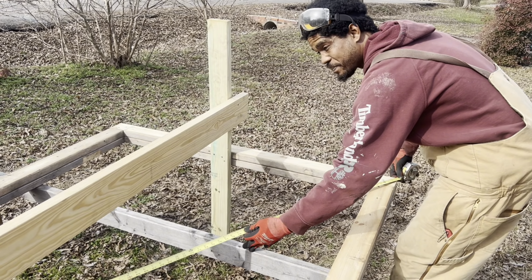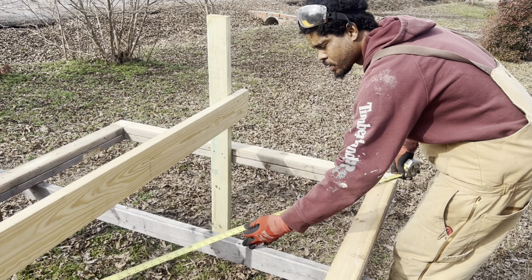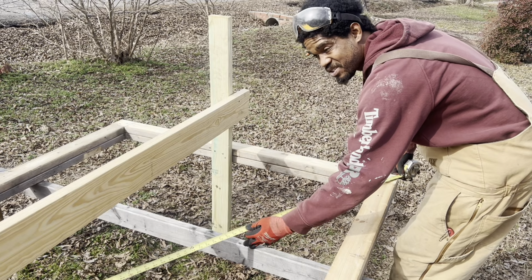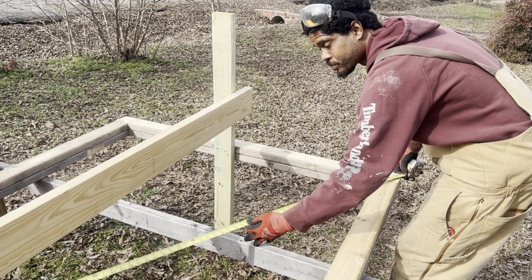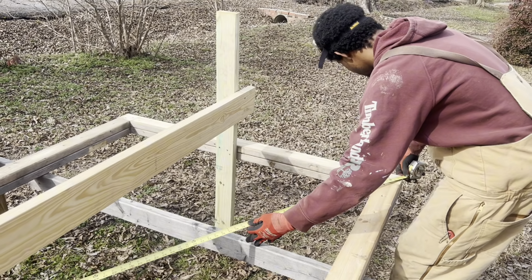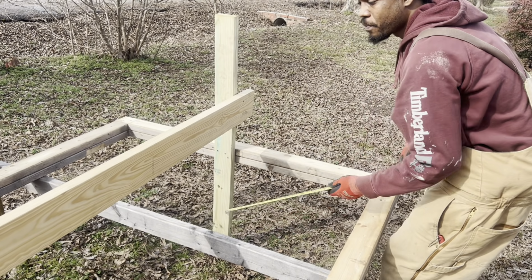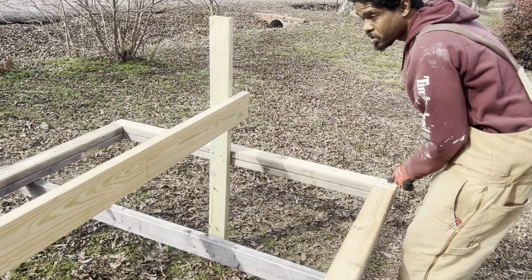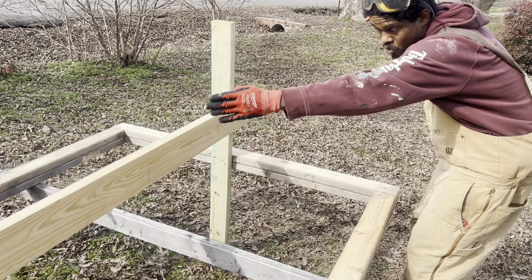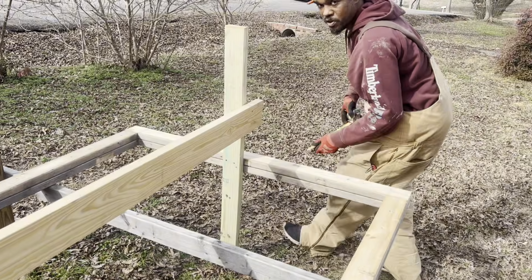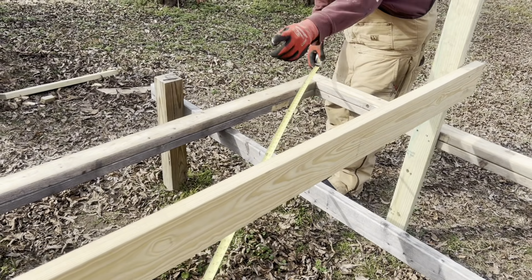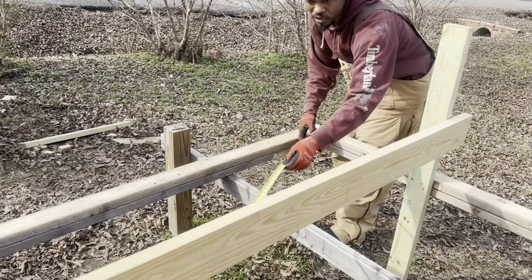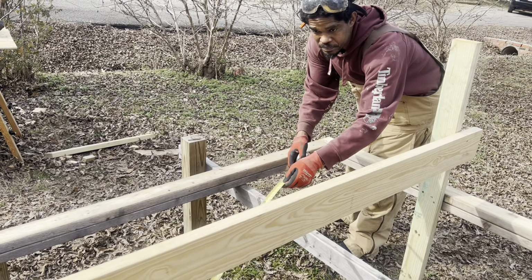Okay, this is an 8x5 structure. I'm measuring my diagonals. This is going to make sure that my structure is square. So my measurement needs to be the same going from corner to corner, from this corner over to my diagonal corner. Now I'm going to come over here and measure from this corner to the one over there, making sure that the measurements are both the same.